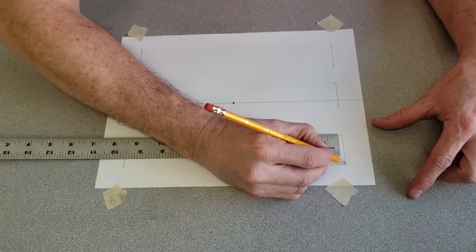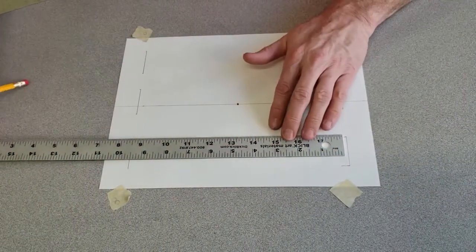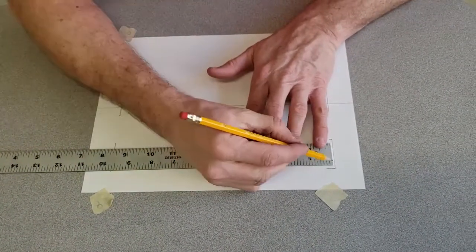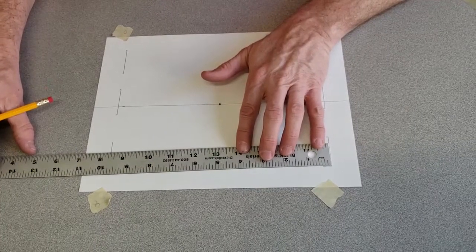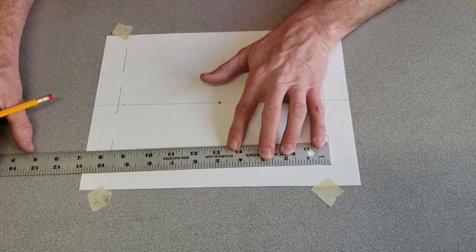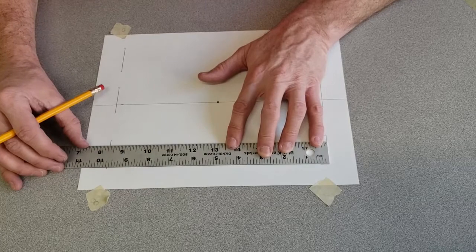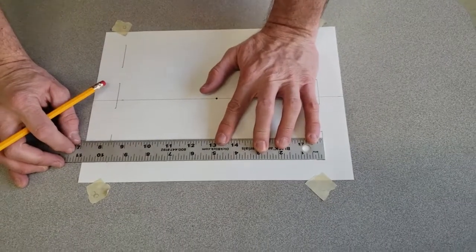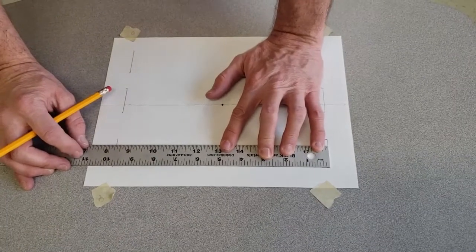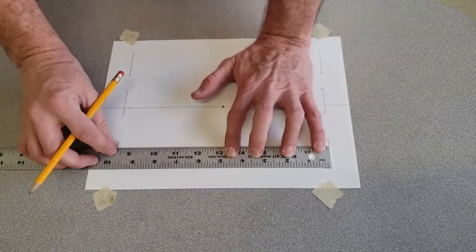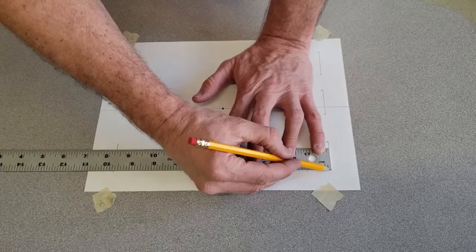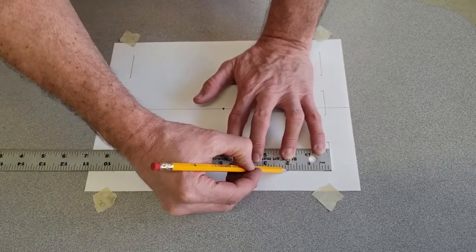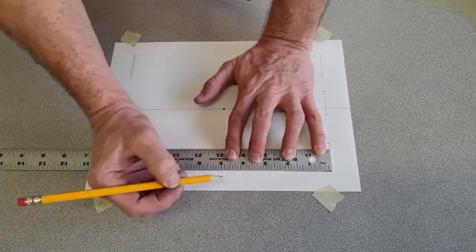All right, next I'm going to create a little right angle right there, and that is where I'm going to tuck the edge of the ruler. On the other side, I'm going to line it up with the top of that other vertical line directly across from it. This is going to be the tops of the squares. The first line goes from the 0 to the 2.